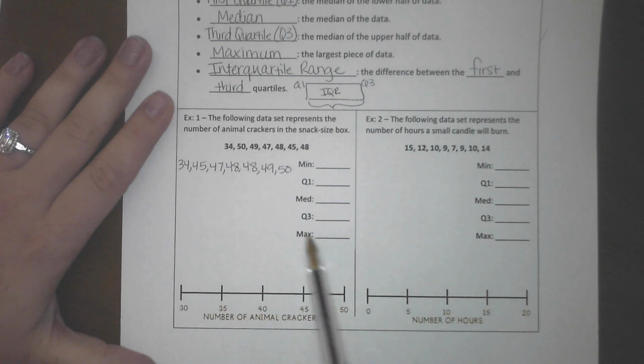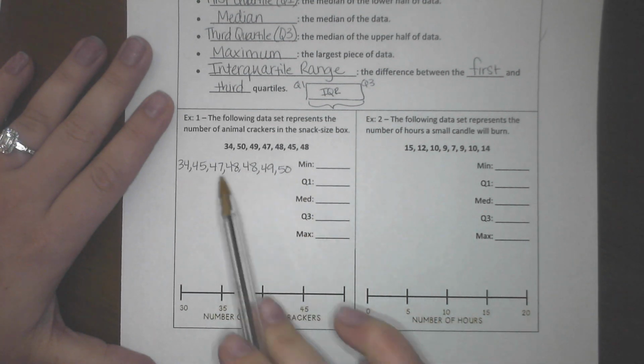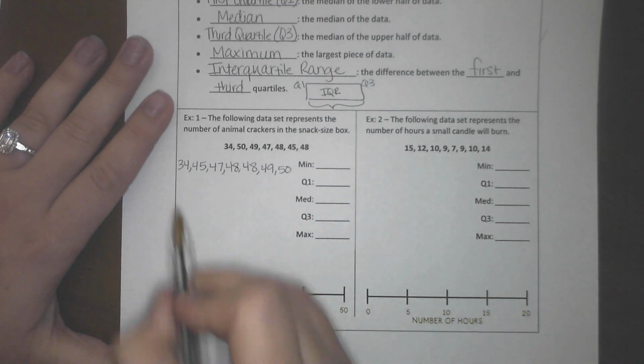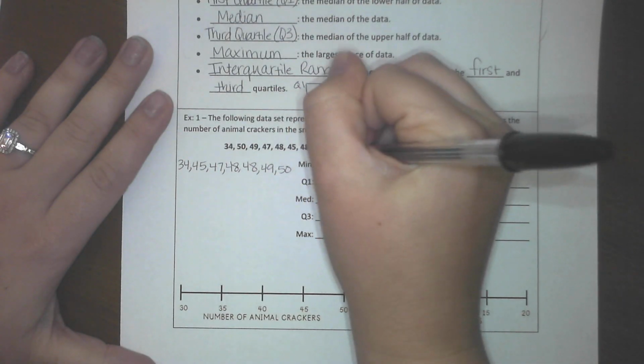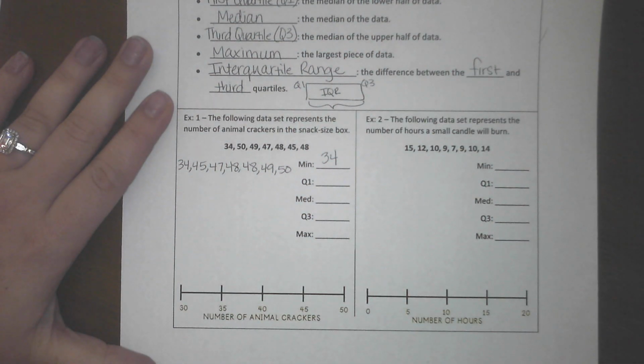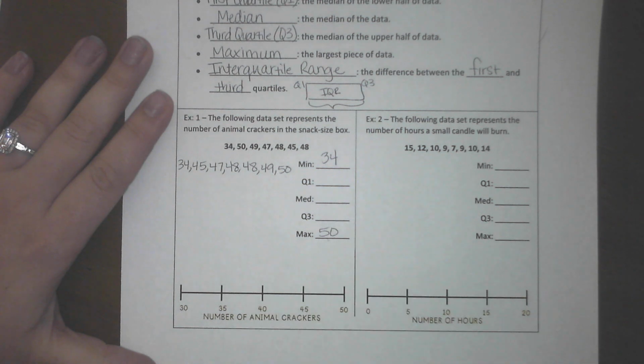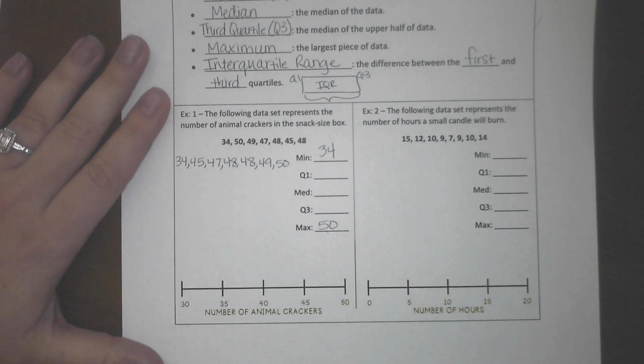So we can start filling in our important numbers just by looking here. So if we look at our minimum, our lowest number is 34. So we could just say minimum is 34. And if we're looking for maximum, our max number is the highest number, so it's 50. I already have two of those values. So now remember median. We've practiced finding the median.